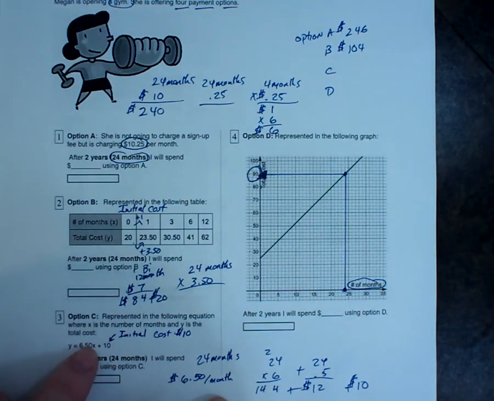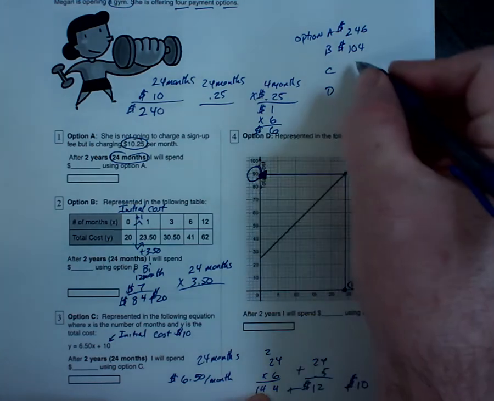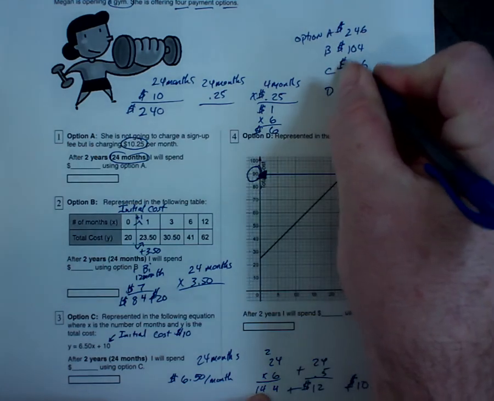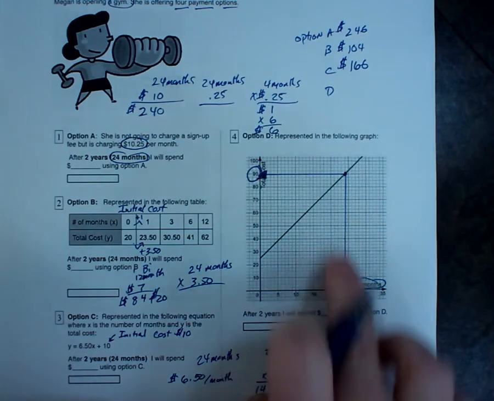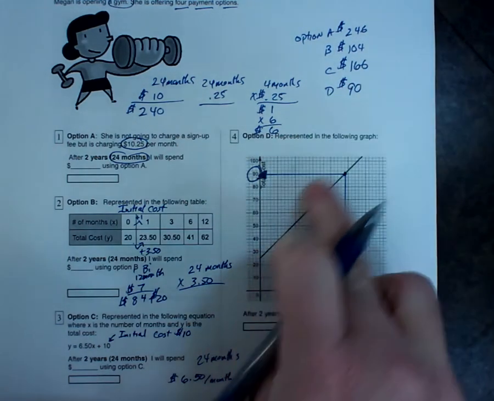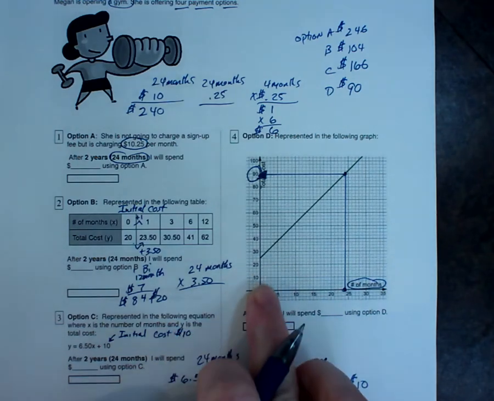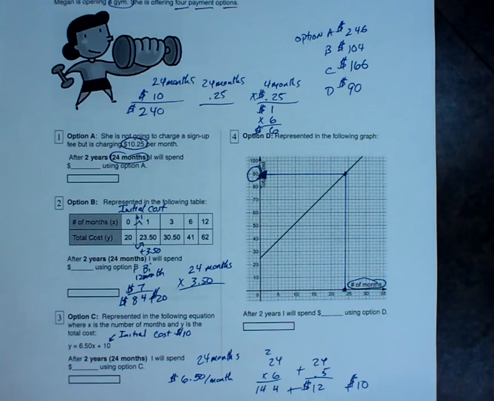This one was a lot because it was $6.50 a month, which gave us 144 plus 12, 156, 166. And then option D, of course, we found it was only $90. So they're charging very little. You could figure that out. They start off with a deposit of a lot, 20-something dollars. Looks like $25.